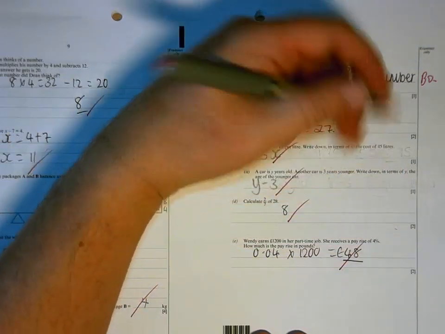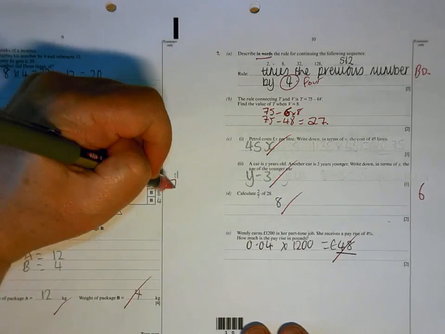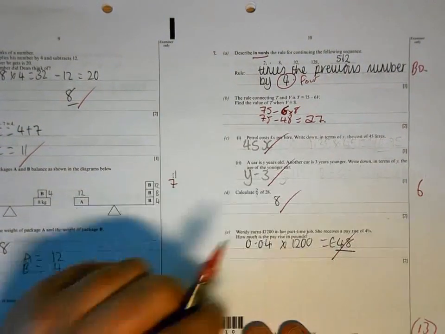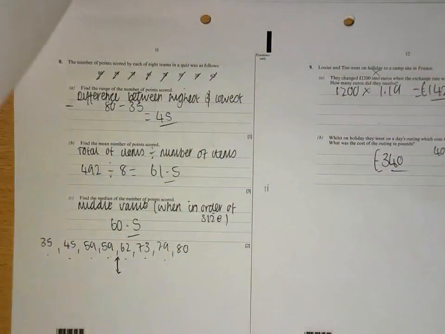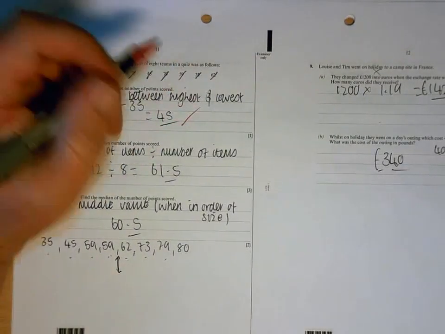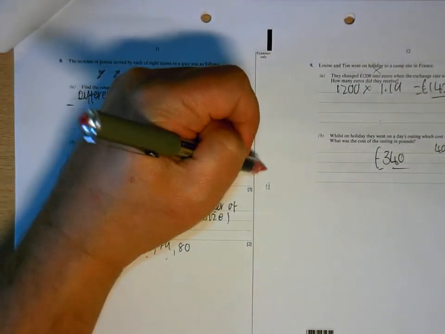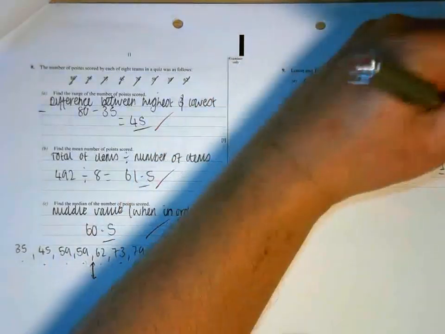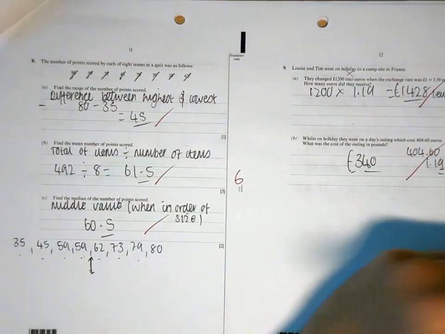2, 4, 6 there, 7 there, 13, 4 on the page. Correct, correct, correct, good stuff. And that's brilliant as well. Full marks on that page. Well done, Tom.